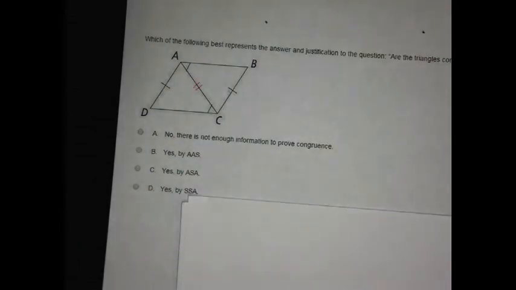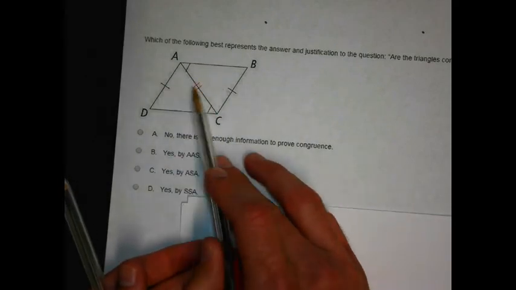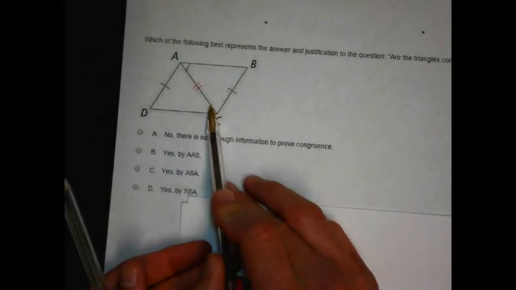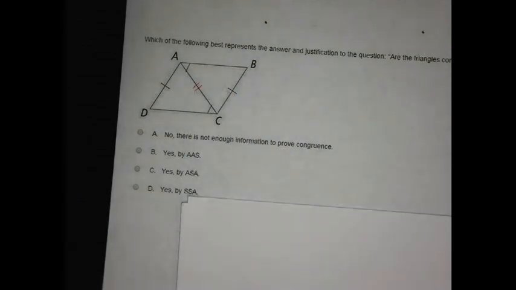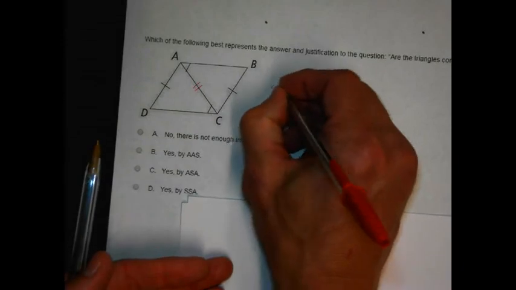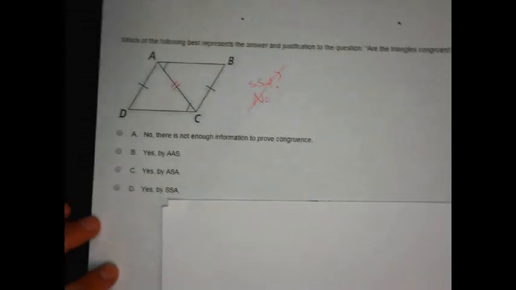Do we have congruence? So let's take a look. One tick, two ticks, angle. Side, side, angle. Is side, side, angle a thing? And the answer is no. Side, side, angle is not a thing. So let's explain that in a second.